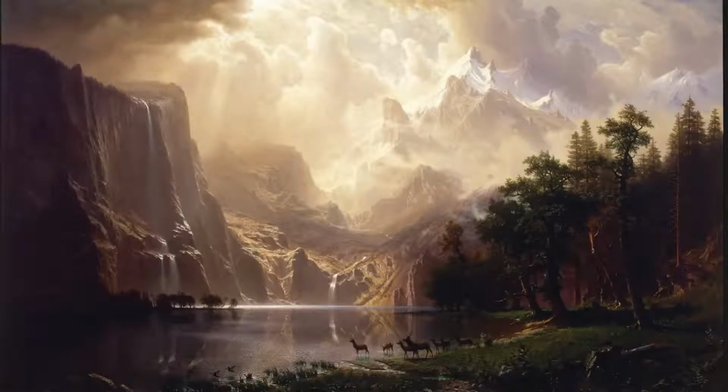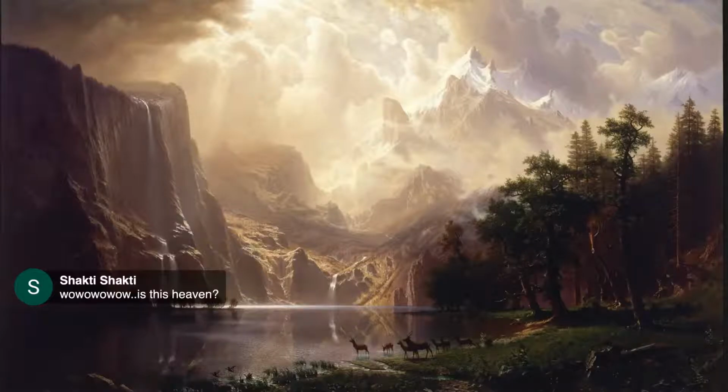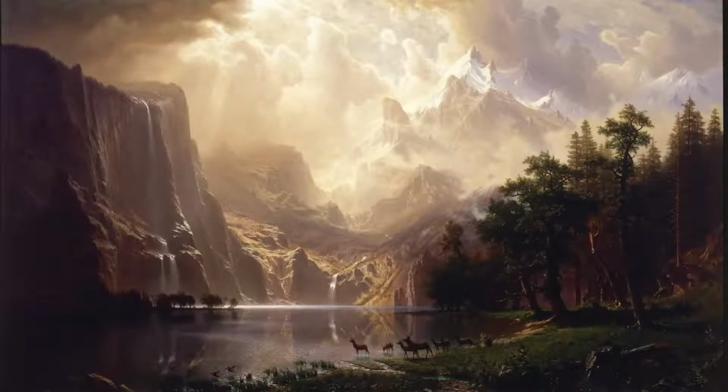There's seemingly a lot going on. Yeah, right? And a lot of his paintings, I don't remember exactly, but a lot of his paintings are very large, or some of them are anyway. But he would do these epic paintings of the American West and the Rockies.